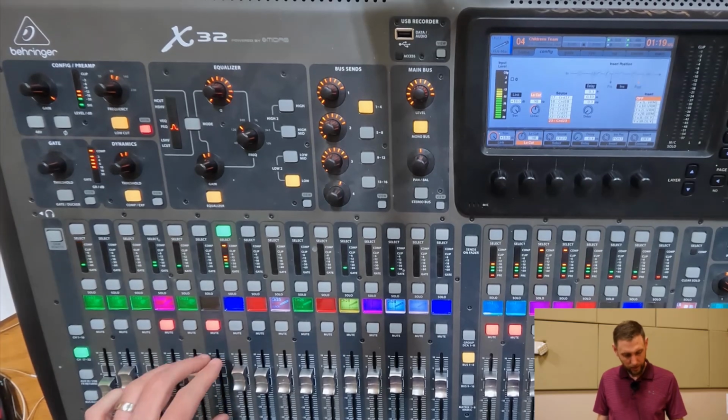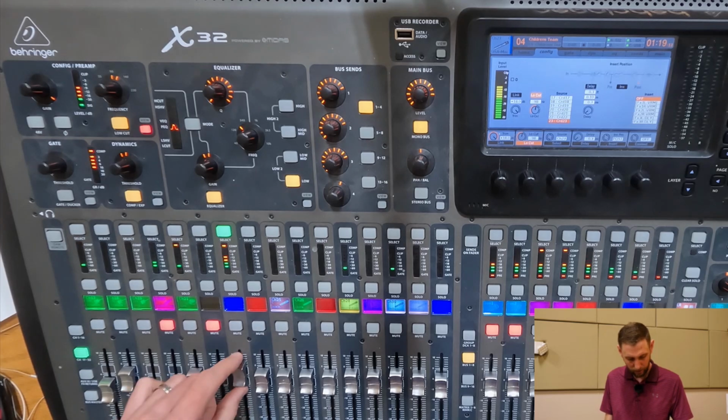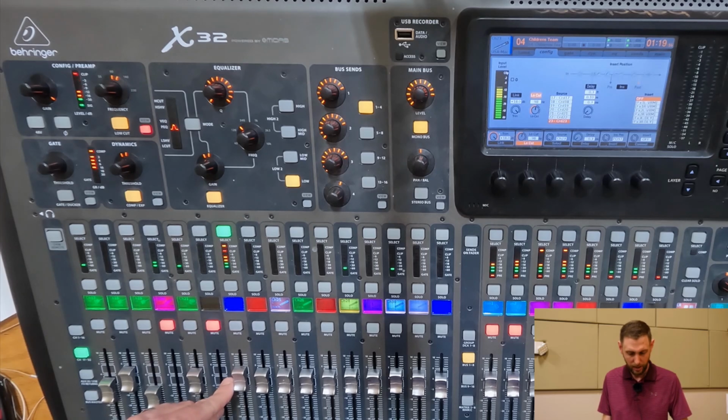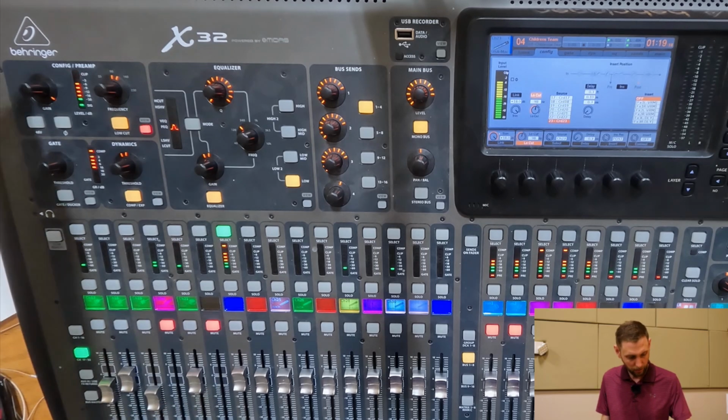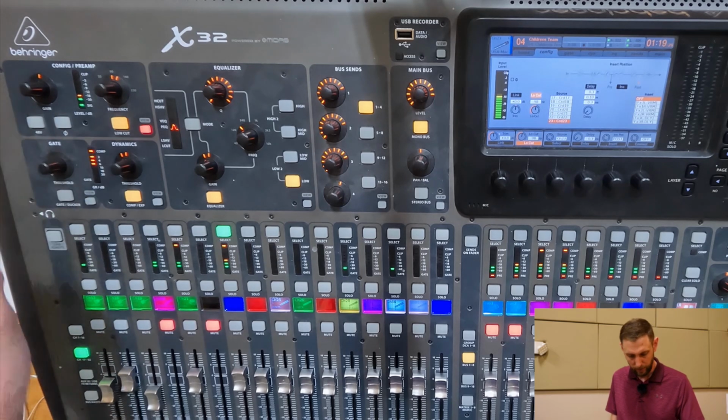So if I want to permanently adjust the volume on, say, this vocal mic without having to adjust the fader, I can always bring that fader back to 0 and know this is where it needs to be for that particular service. I can adjust the overall gain going into that channel with this control right here.